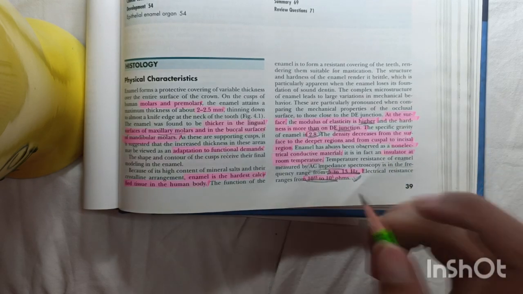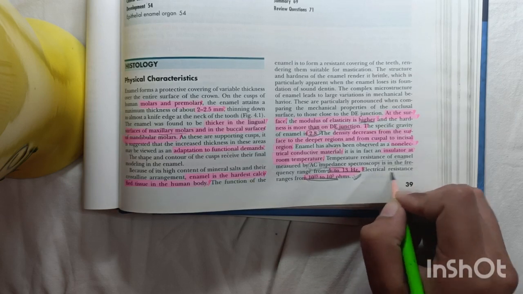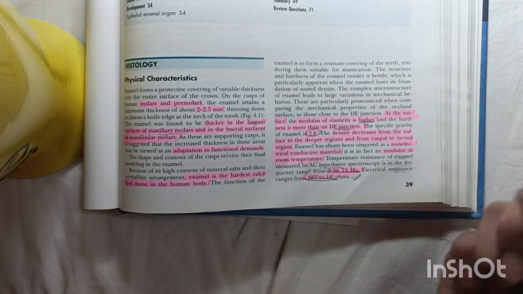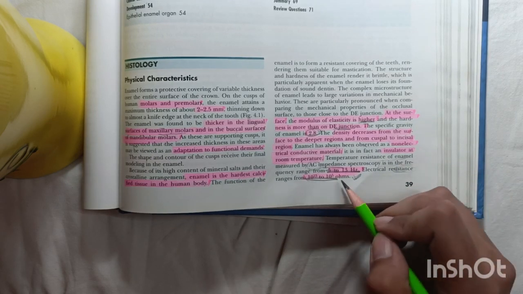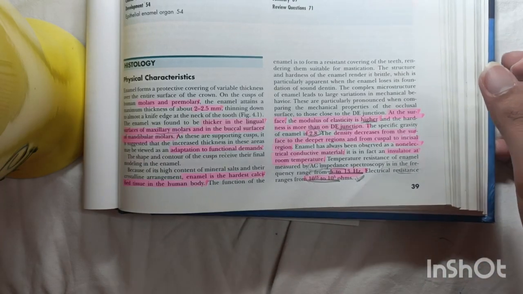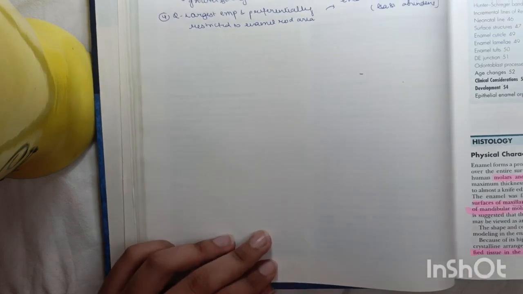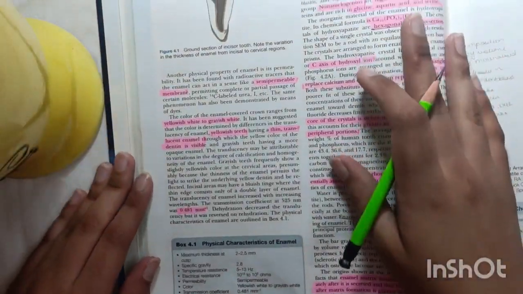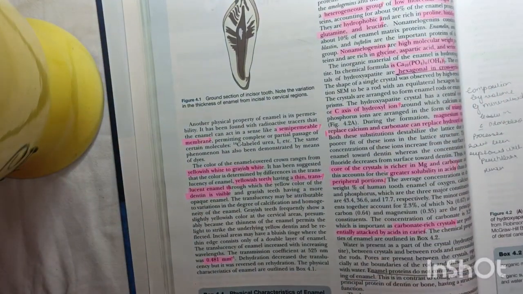Basically, think of some value between 5 to 13, and then electrical resistance, because it is the opposite, the reciprocal, 10 raised to power 15 to 10 raised to power 5 ohms minus 1. And conductance, ohms minus 1. So these are basically just general facts.